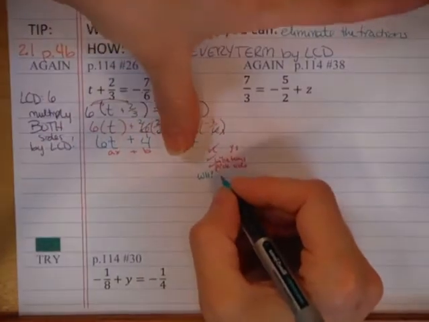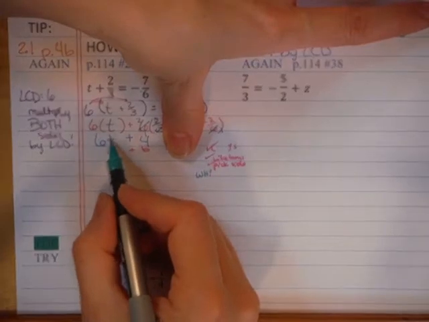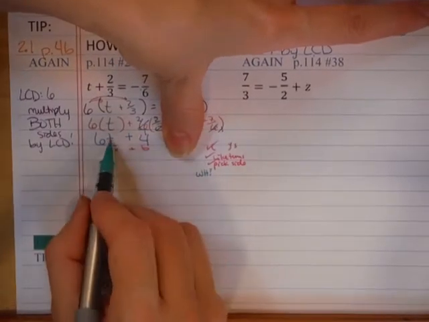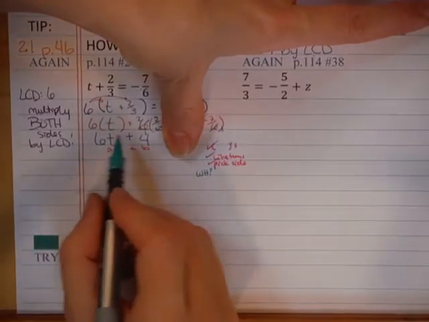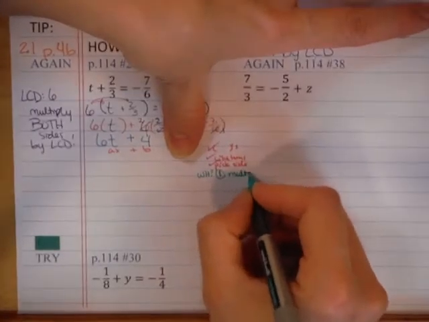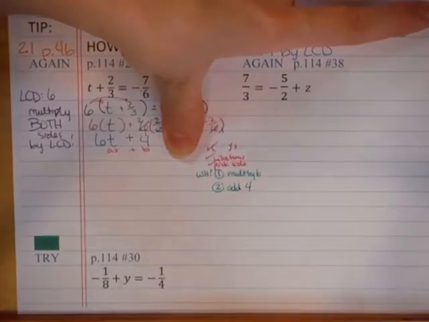So you cover up the one side of the equation that doesn't have t. Imagine putting a number in here for t and ask yourself, what would you then have to do according to order of operations? Well, if you put a number in for t, first thing that happens is it would get multiplied by 6. Then you would add the 4. So our steps are: multiply by 6. Our second step is add 4.